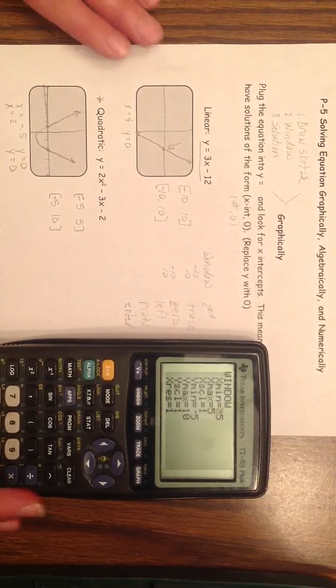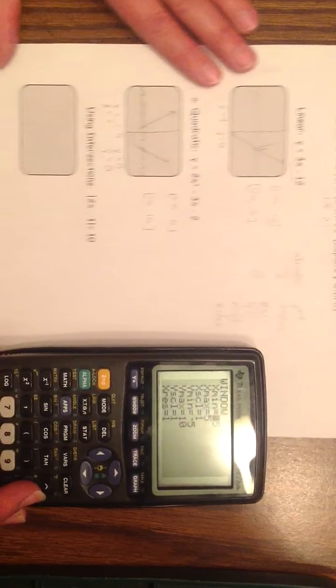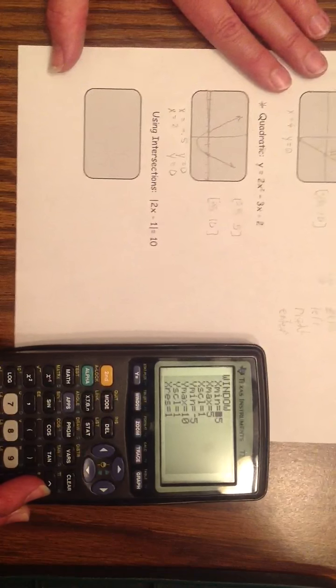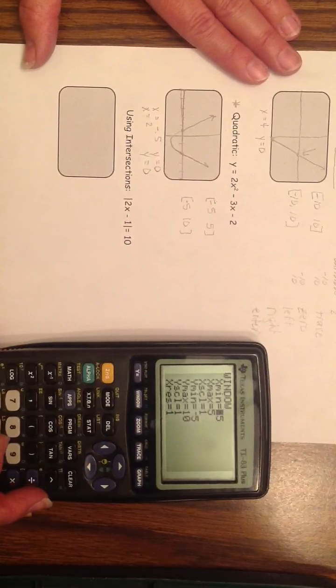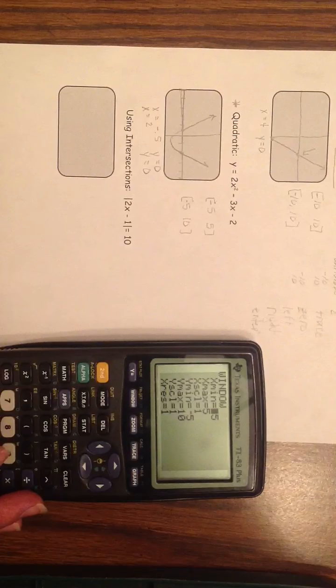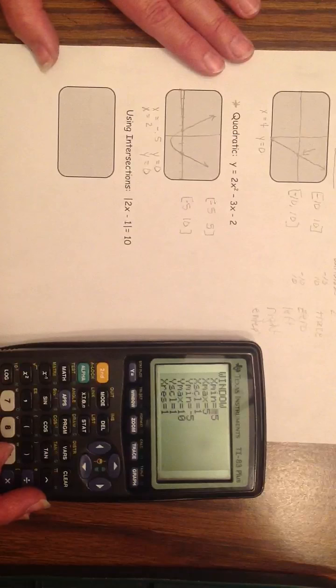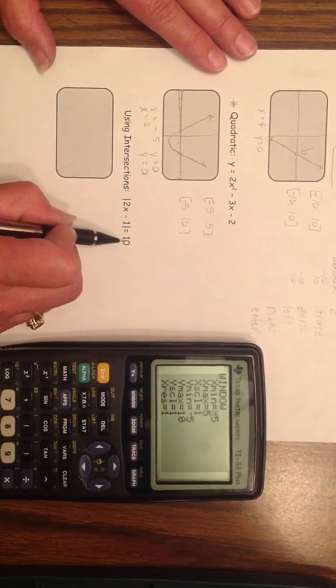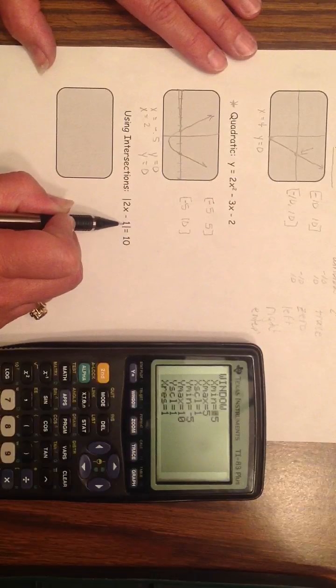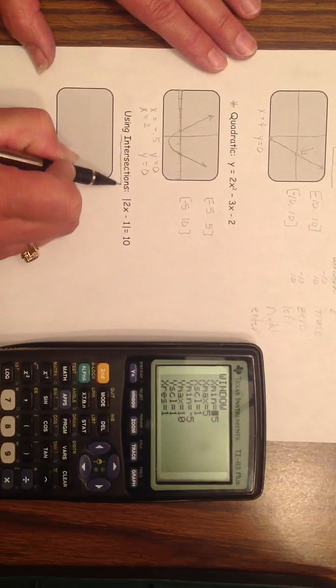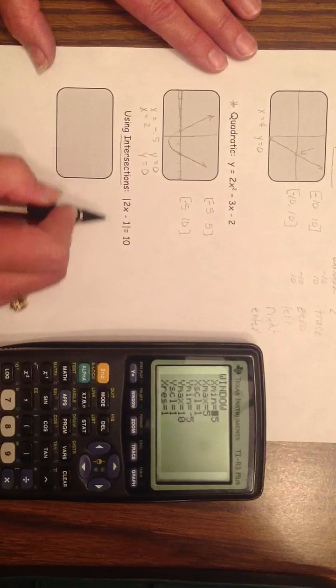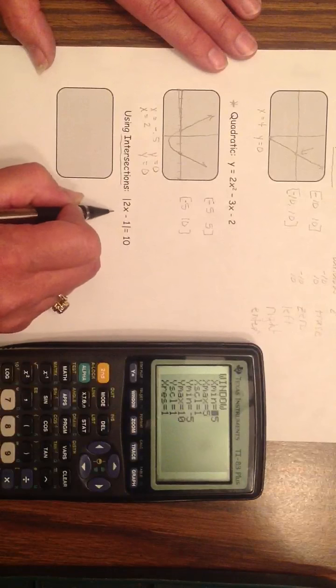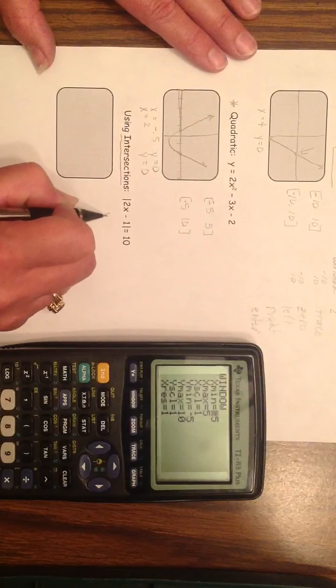The last problem that we need to do is one with absolute values. Taking a look at the intersection here, we can either bring the 10 over, but since they asked for intersections, we're going to solve it using intersections, so we won't bring the 10 over. We're going to set up two individual equations.